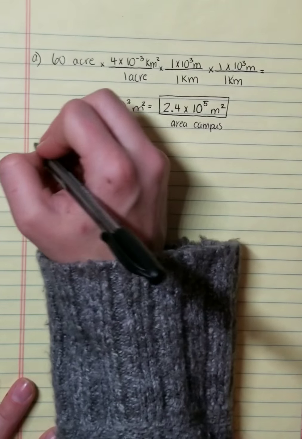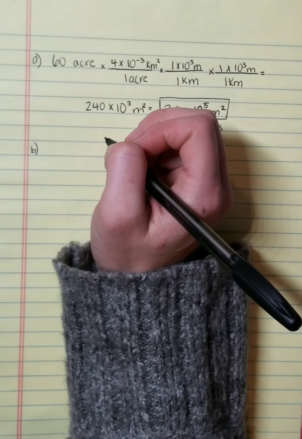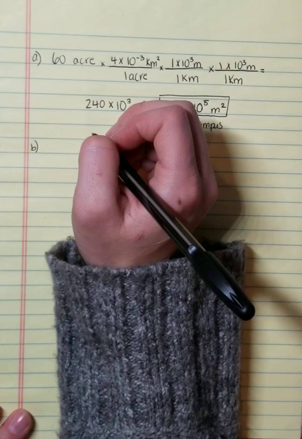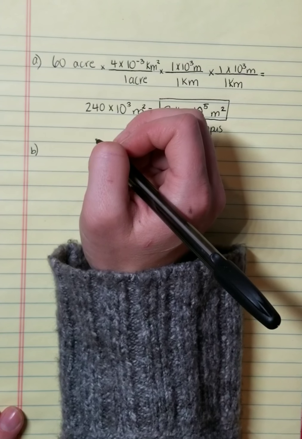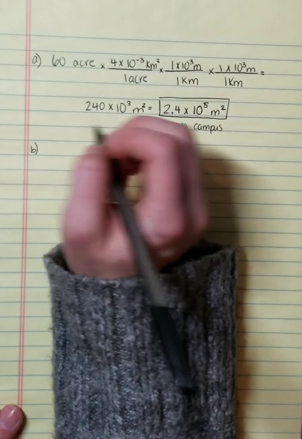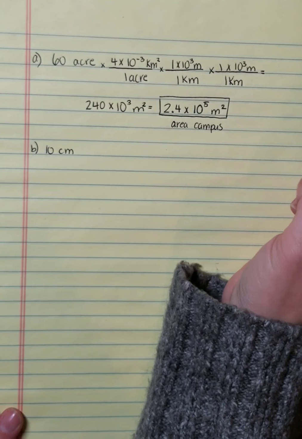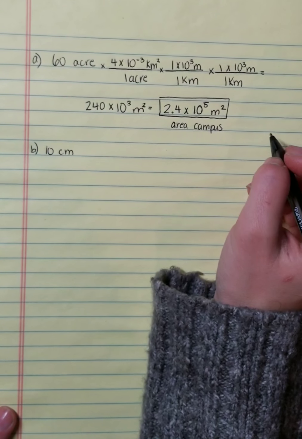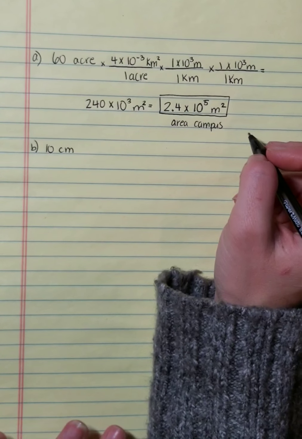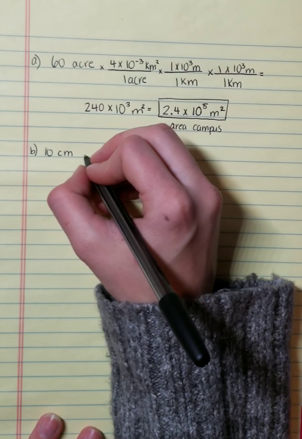In B is when they start to bring in the idea of this storm, and they talk about a storm in 2005 that occurred before the construction on the campus. So the first thing that we know is that they give us that it's 10 centimeters of rain that falls. So remember here, our goal is to get a volume. Not only is our goal to get a volume, but we want volume in meters cubed. So we need to change the 10 centimeters into meters.